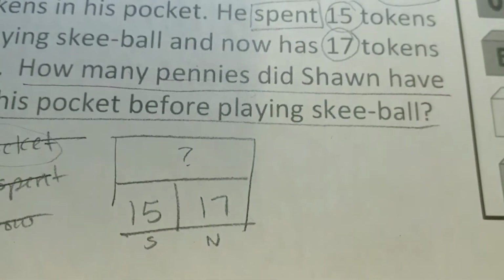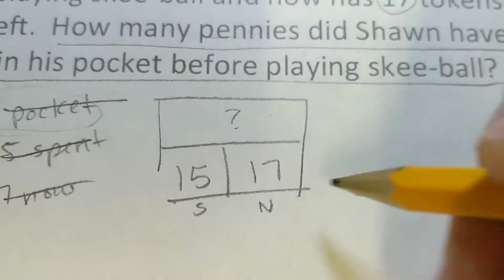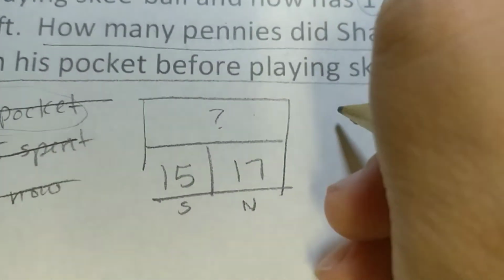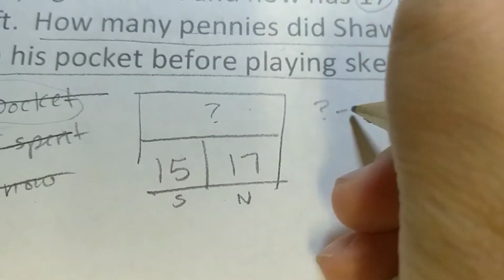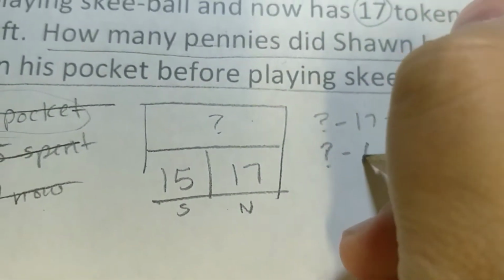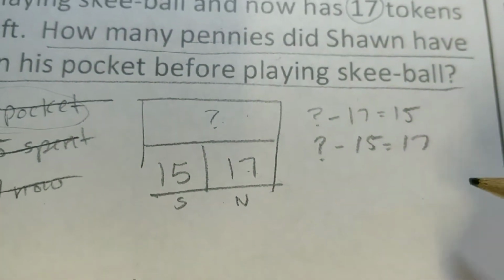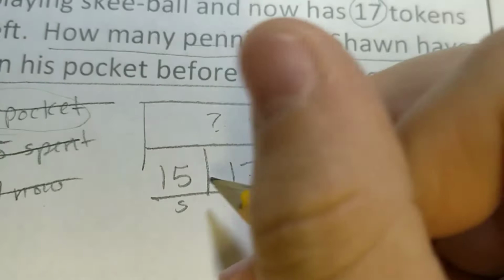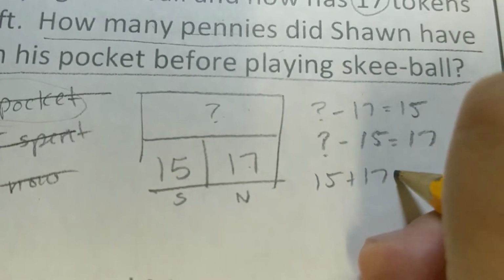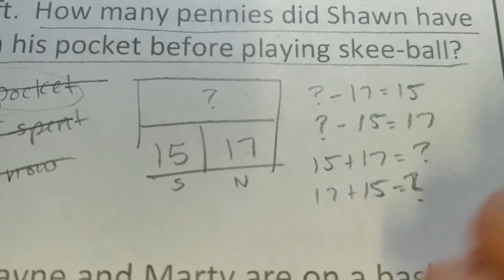Okay. You could draw pictures in these if you wanted to and count them up, but that's up to you. So what I'm going to do is, here's my equation. I could say question mark minus 17 equals 15. I could say question mark minus 15 equals 17. So remember, go down, you're subtracting. And I could have said 15 plus 17 equals question mark, or 17 plus 15 equals question mark.